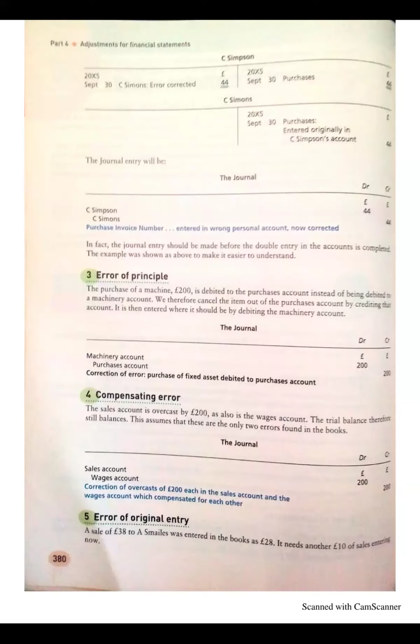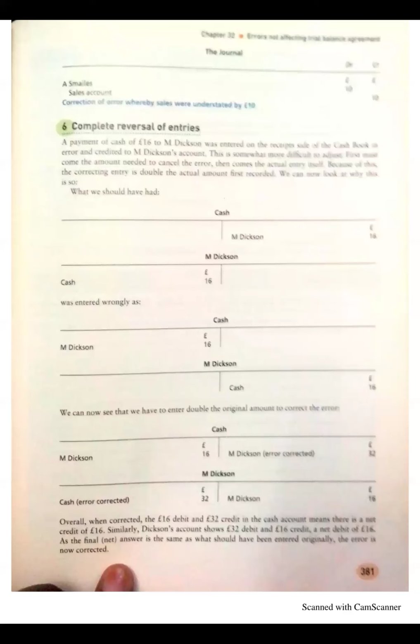It says that there was a sale of 38 pounds to Smiles that was entered in the books as 28. So it needs another 10 of sales entering now. So you sold 38, but in your books, you recorded it as what? As 28. So you have to correct. So how do you make the entries?